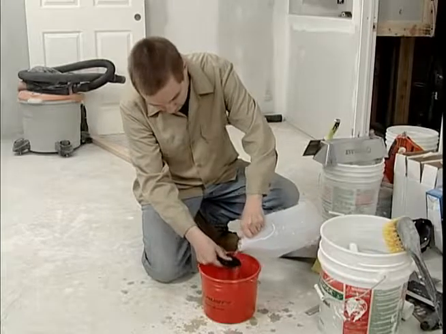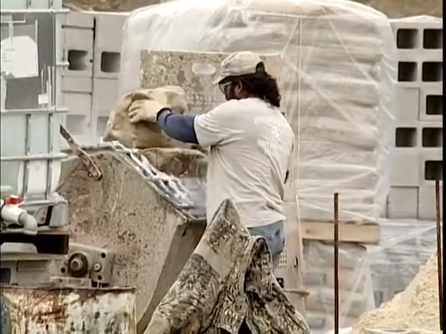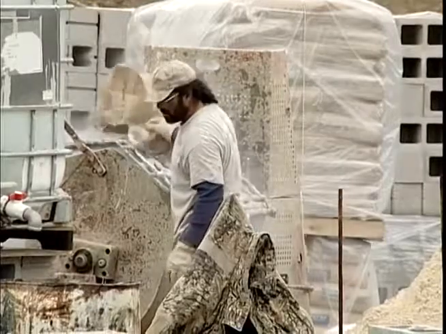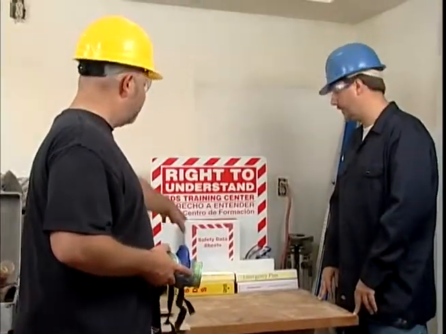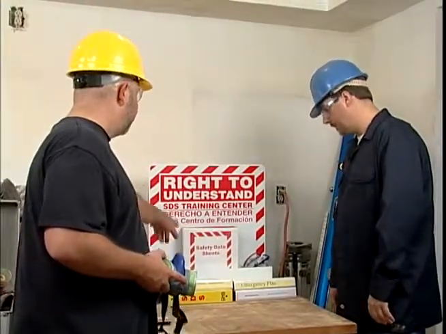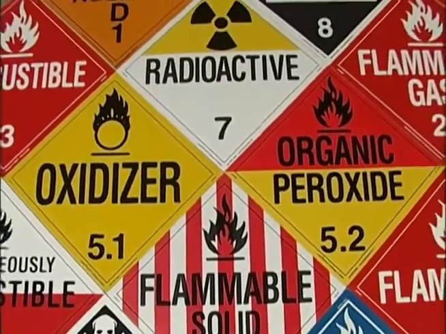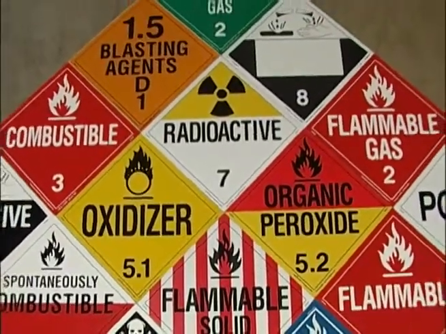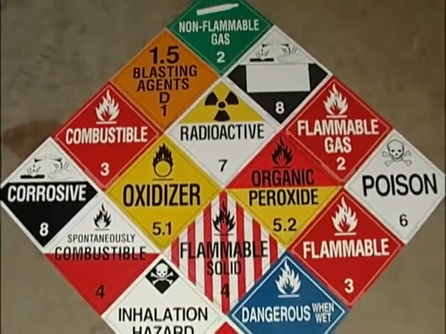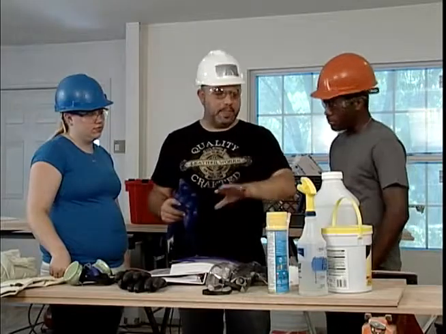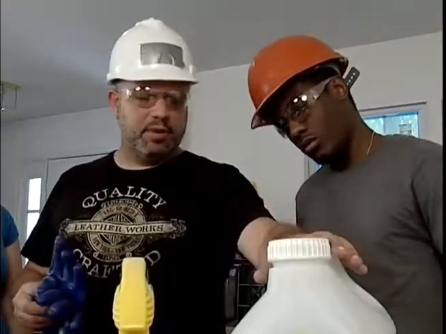Most of us encounter chemicals in one form or another every day. They're used in a wide range of products and are often essential in our jobs. But if we don't take the proper precautions, many chemicals can be hazardous to our safety and health. There are many types of potentially hazardous chemicals: flammables, corrosives, irritants, sensitizers, toxins, even carcinogens, which can cause cancer. Each of these chemicals has its own set of hazards, required safety precautions, and recommended emergency procedures.